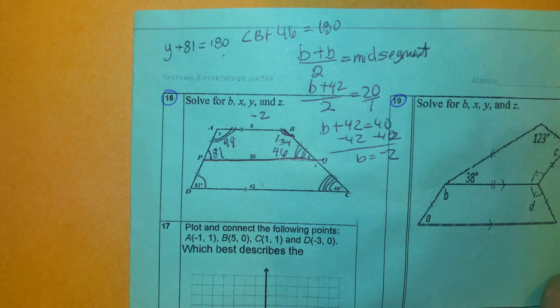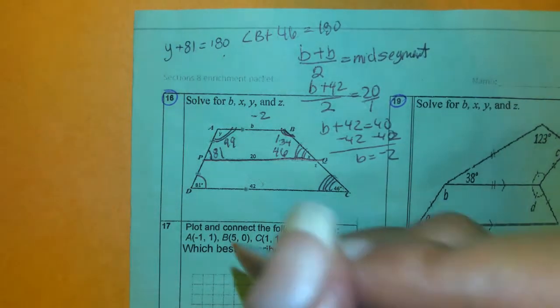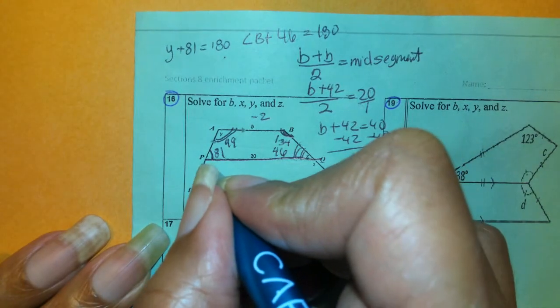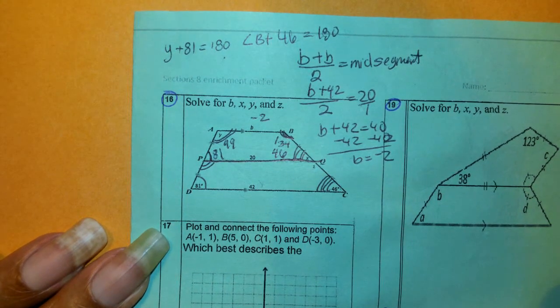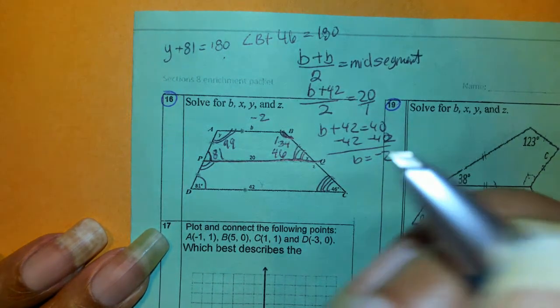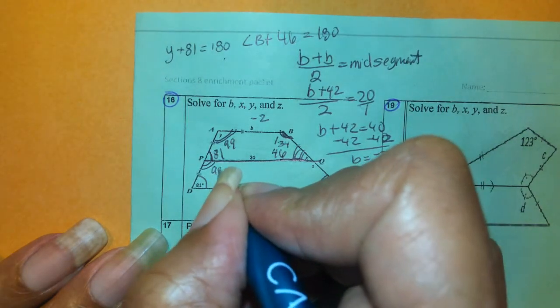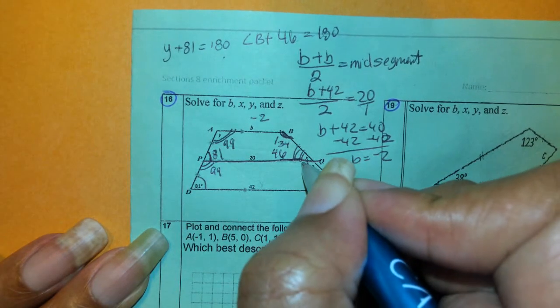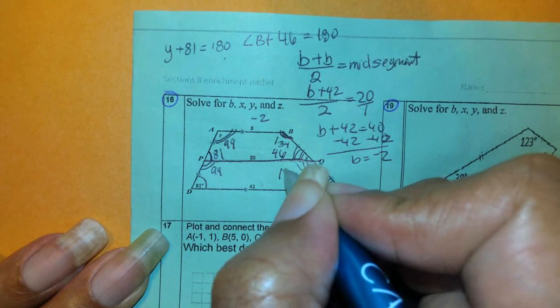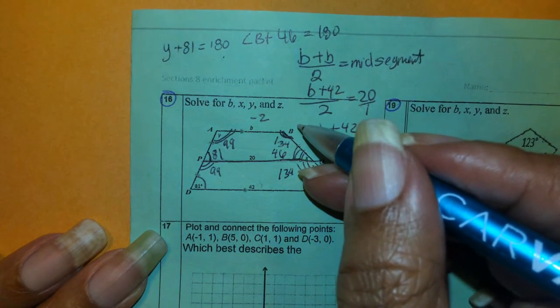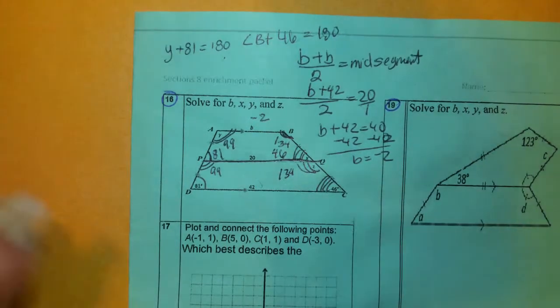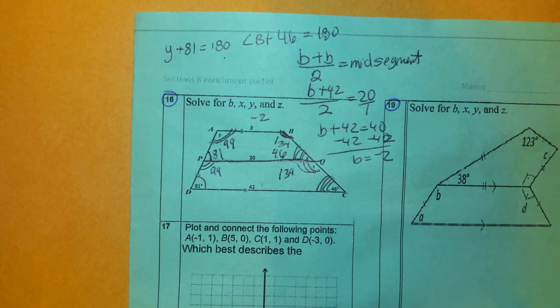Okay, all right, so then we're going to have this angle here. This angle here is going to mimic the top. So we know that this is 99. And then we know that this one over here, 1, 2, 3, is 134. It mirrors the top and the bottom matches up. Everything matches. So then that gives you your answer. We've got B, we've got Y, we've got X, we've got C.